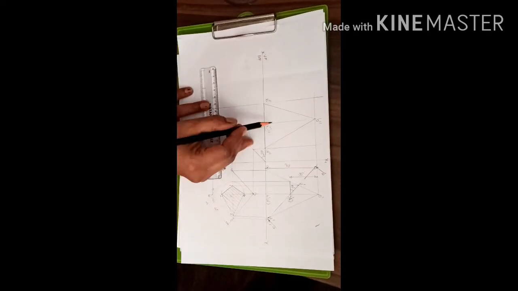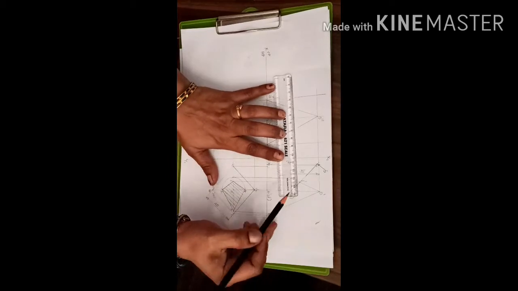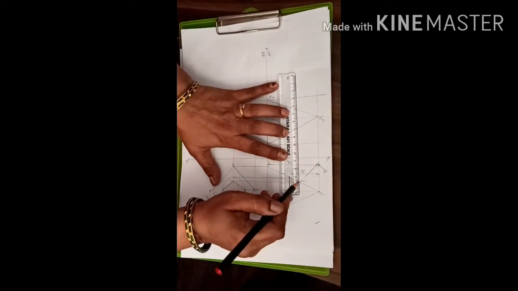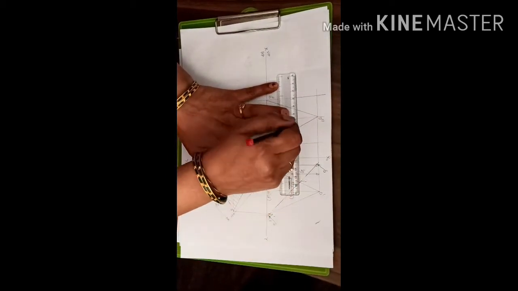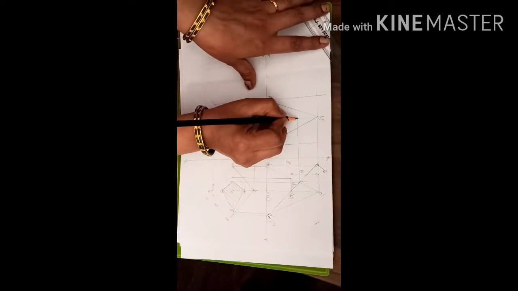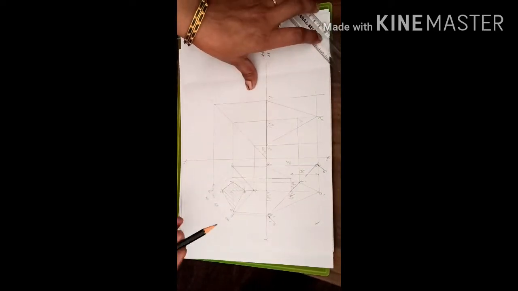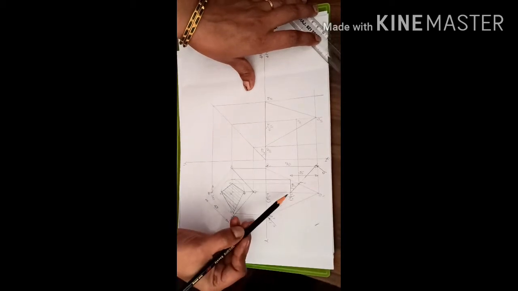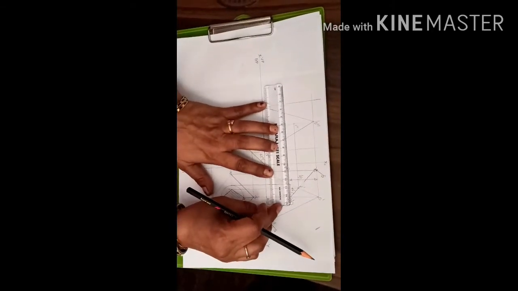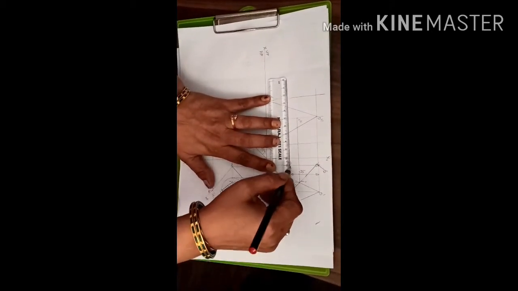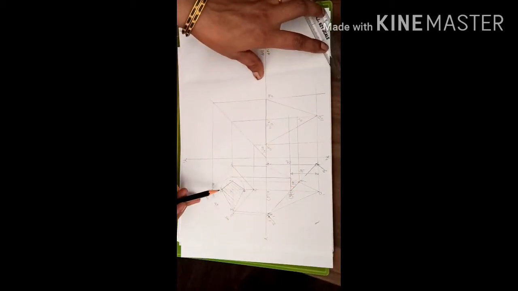So 1 is coming over here. From the front view of the square pyramid, I will draw a horizontal line. So this is 1 double dash. Correspondingly, 2 double dash is here, so I'll draw a horizontal line from 2 dash.